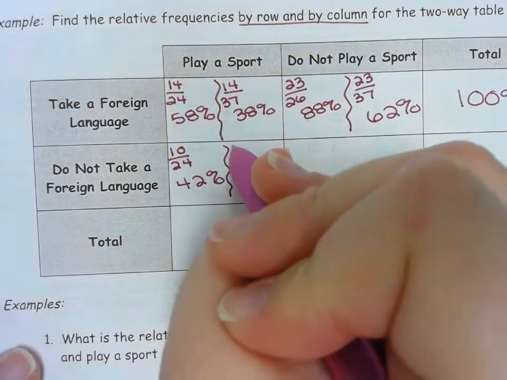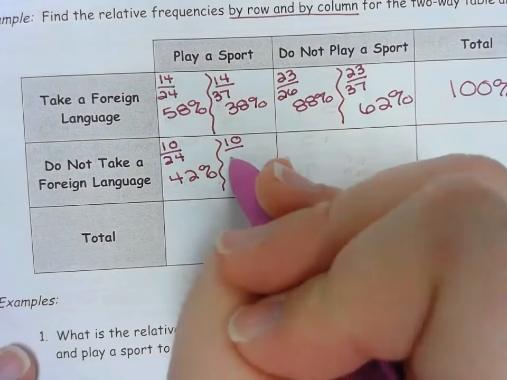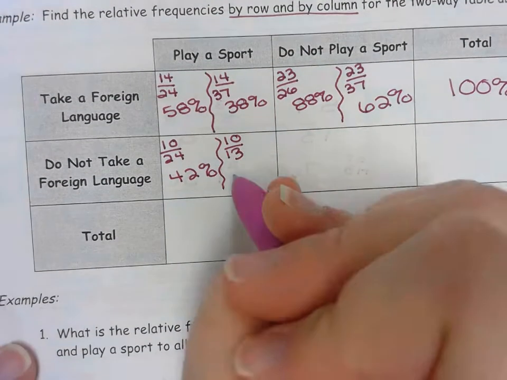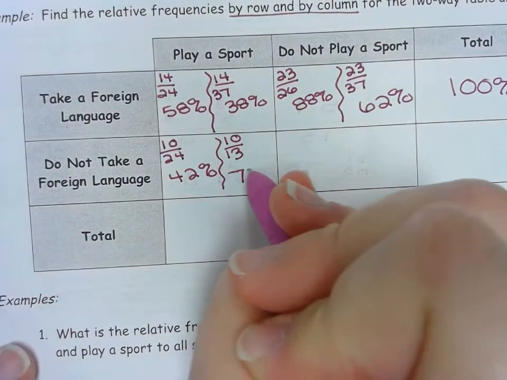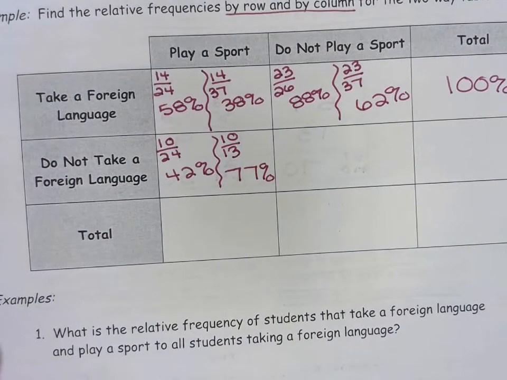Now let's take the 10 and compare it to the total in the row, which is going to be 13. So 10 divided by 13, 77%. So the math isn't hard. You're just dividing it out, but you're taking it and you're comparing it to both the total in the row and the total in the column.